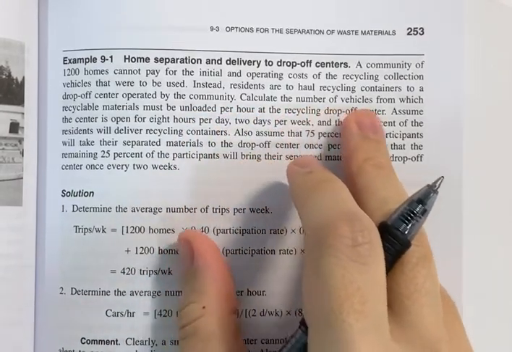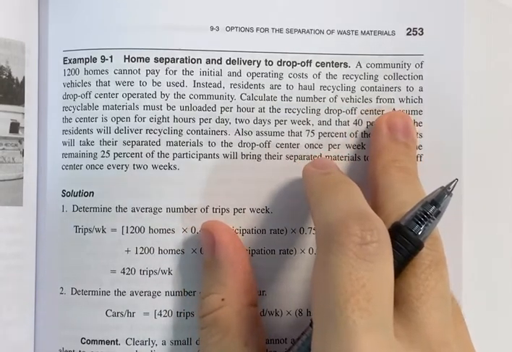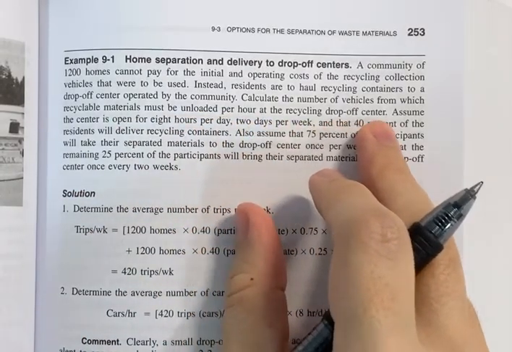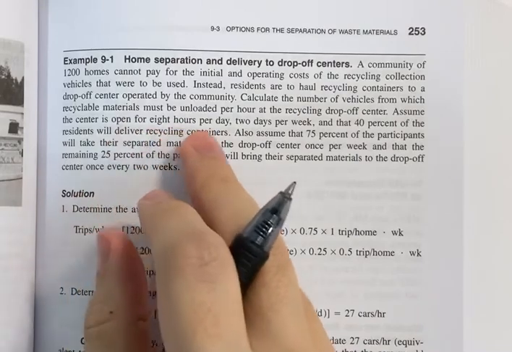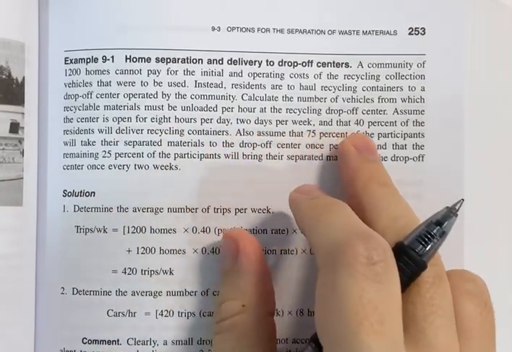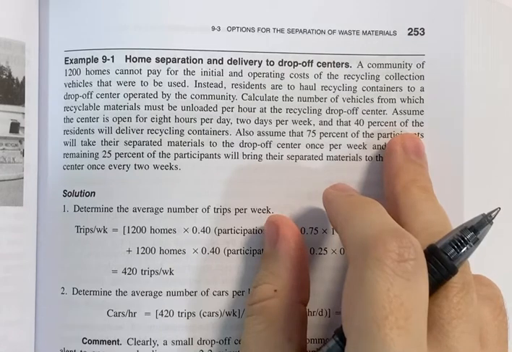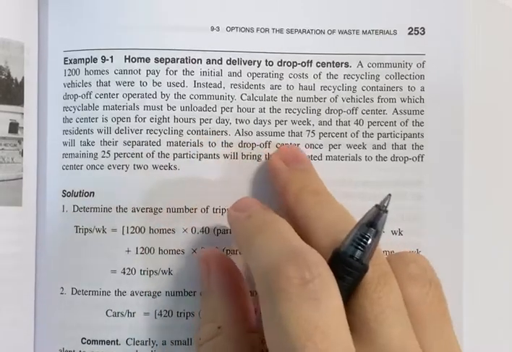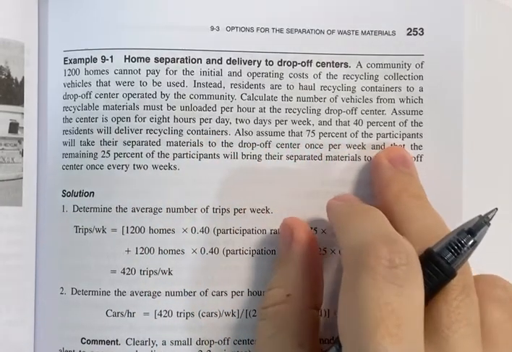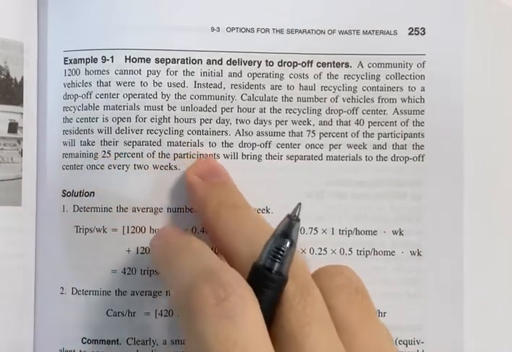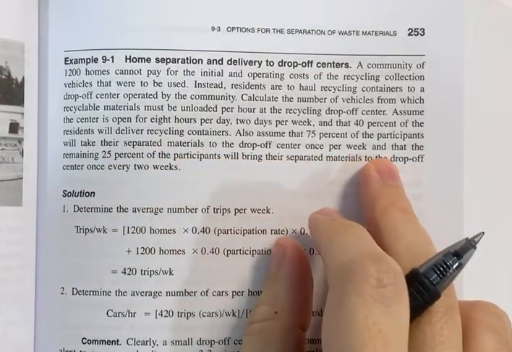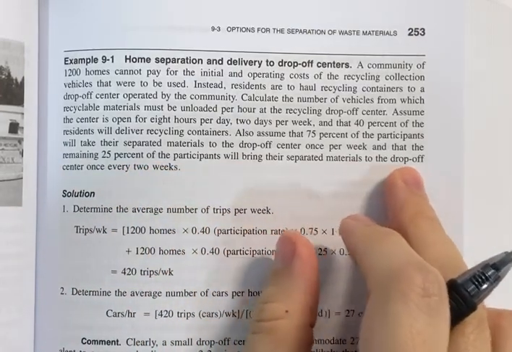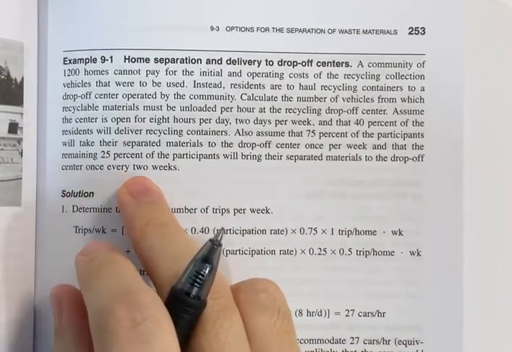Calculate the number of vehicles from which recyclable material must be unloaded per hour at the recycling drop-off center. Assume the center is open for 8 hours per day, 2 days per week, and 40% of the residents will deliver recycling containers. Also assume that 75% of the participants will take their separated materials to the drop-off center once per week, and that the remaining 25% will bring their separated materials once every 2 weeks.